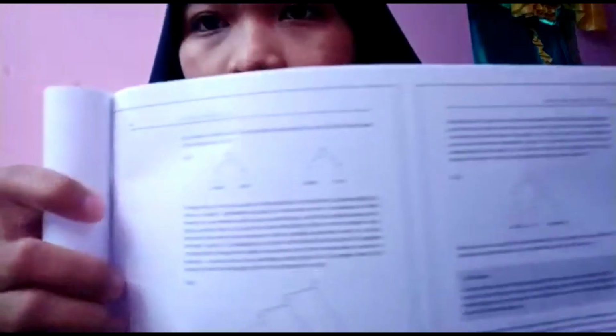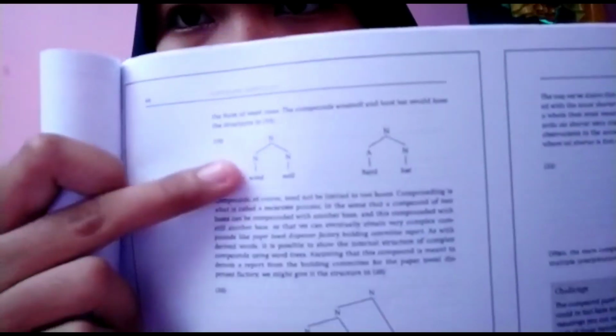Okay, the second is compound structure. We can look at compounds as having internal structure in precisely the same way that derived words do, and we can represent that structure in a tree. For example, on page 44 in the book Morphology, you can see the compounds windmill and hardhead would have the structure like this. Can you see this?